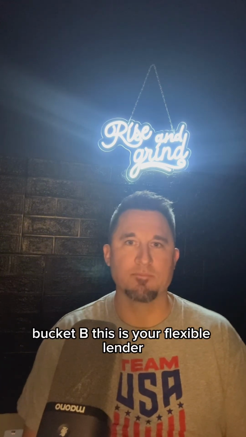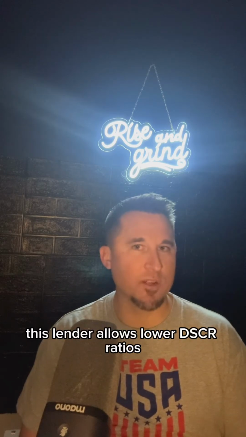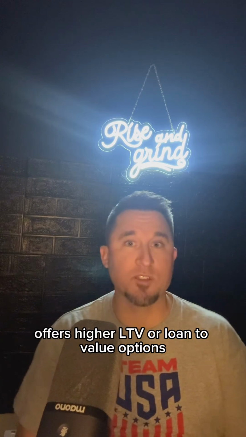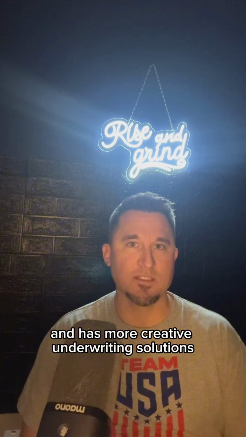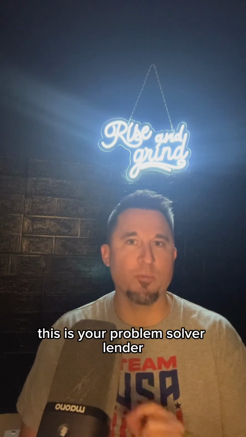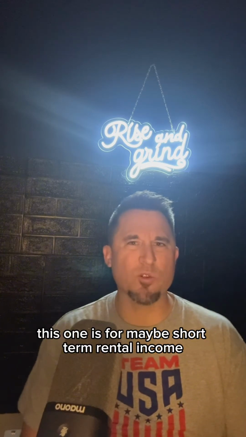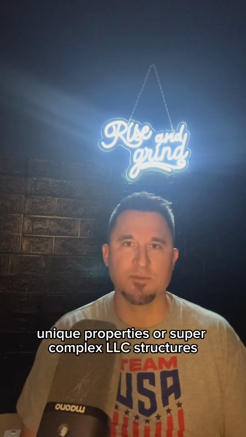Bucket B, this is your flexible lender. This lender allows lower DSCR ratios, offers higher LTV or loan to value options, and has more creative underwriting solutions. This is your problem solver lender. Bucket C, this is your specialty lender. This one is for maybe short term rental income, unique properties, or super complex LLC structures.